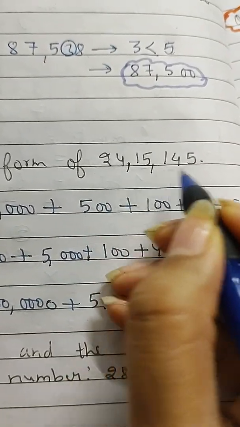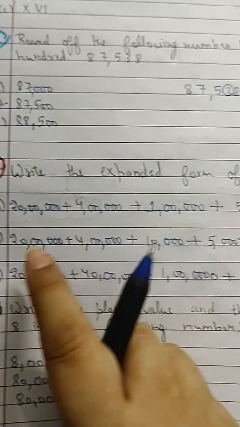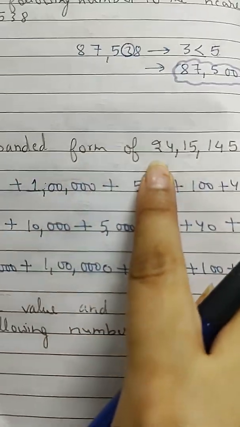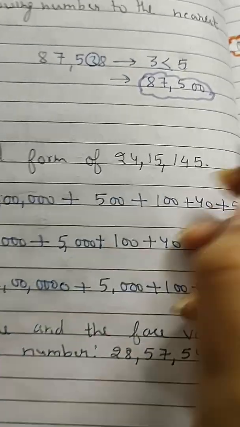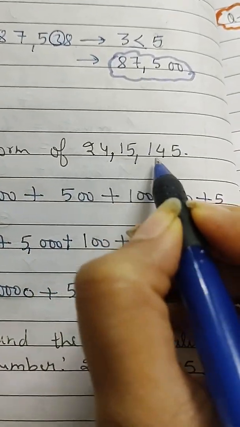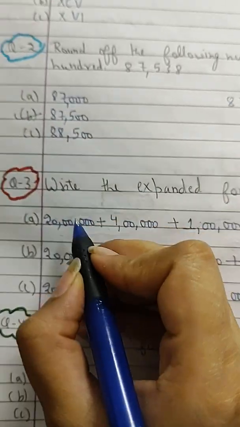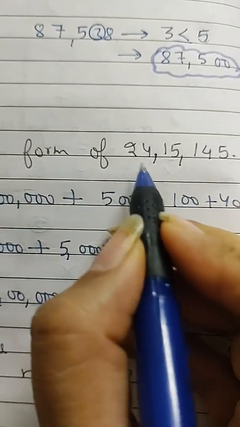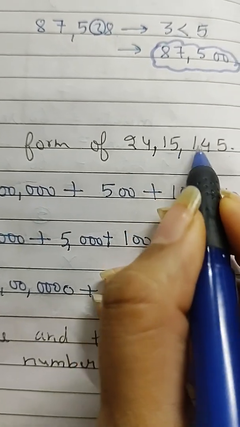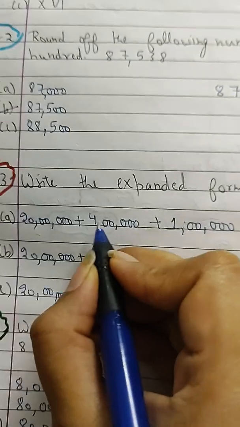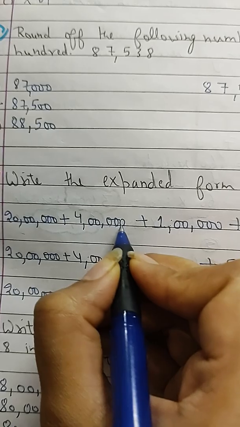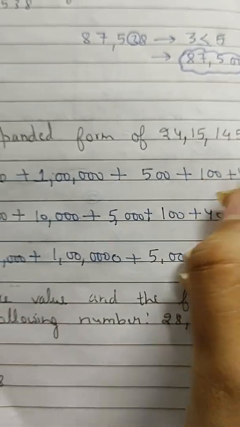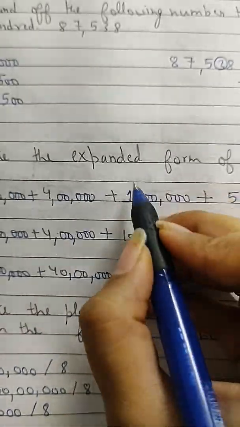24 lakh 15,145. So again we have to write the expanded form here. So we have to check here. 2 is at the 10 lakh place, so how many digits should we have behind? 1 2 3 4 5 6, 6 zeros behind. Then we have 4, it should have 1 2 3 4 5 zeros, so we are going to have 5 0 here. Okay, then we have 1 here, 4 zeros.